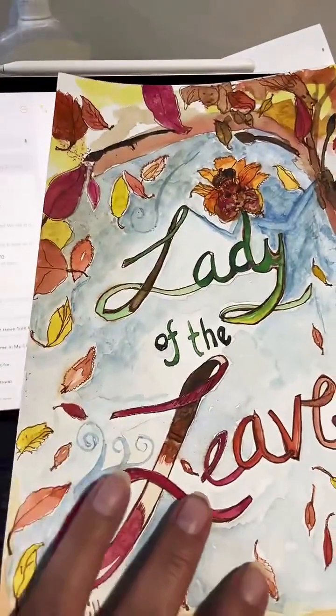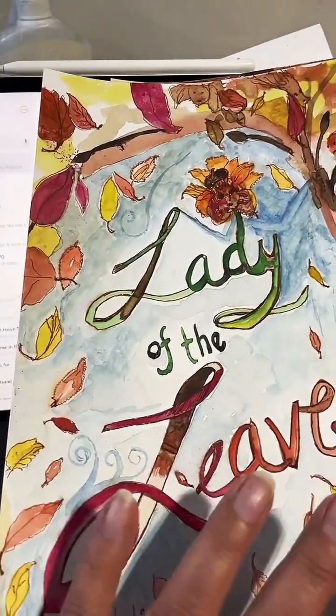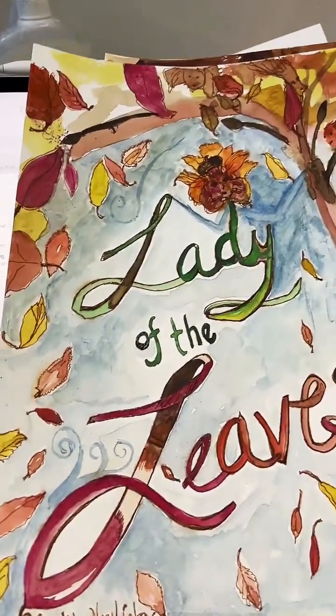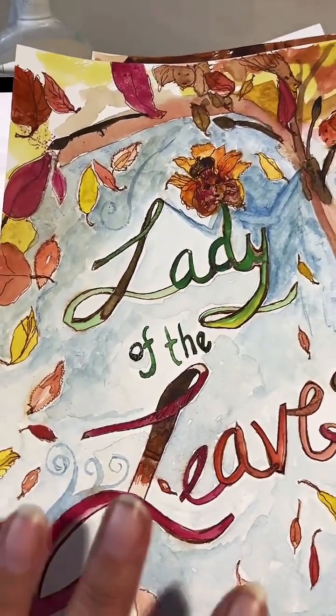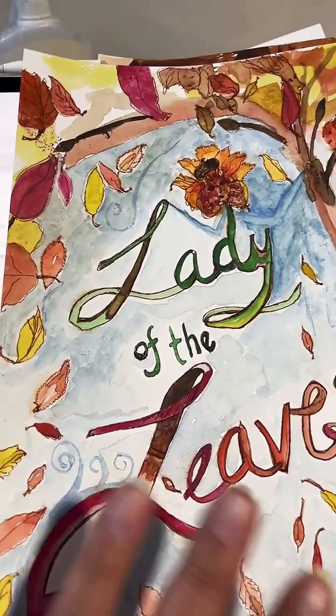But I want to show you the story, what we're working with. I have the idea for the story in my mind, but I need to actually write it. So we're going to work on writing. We're going to work on writing this morning.